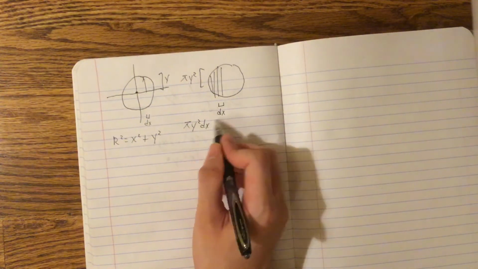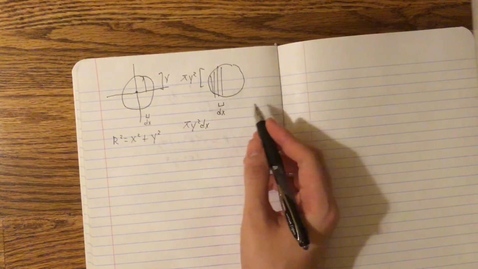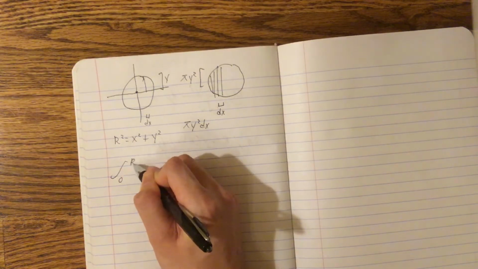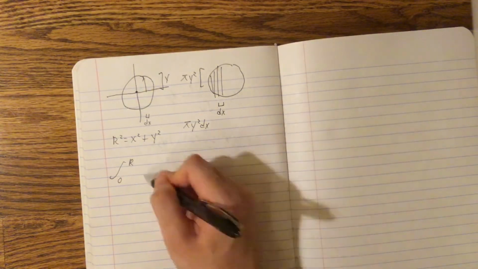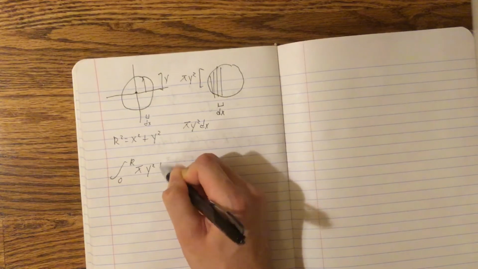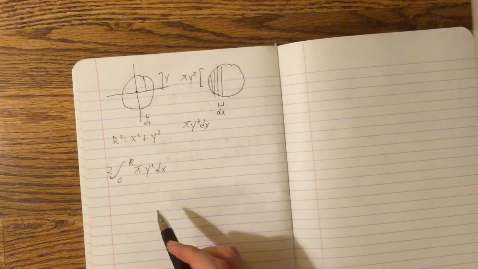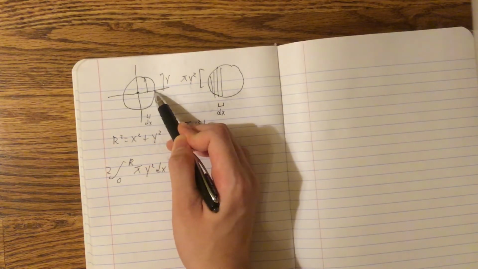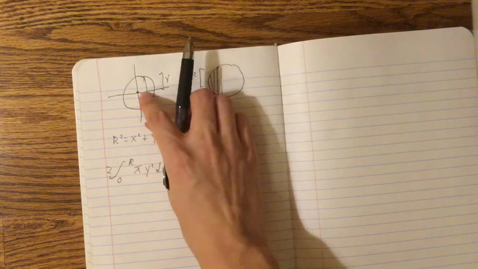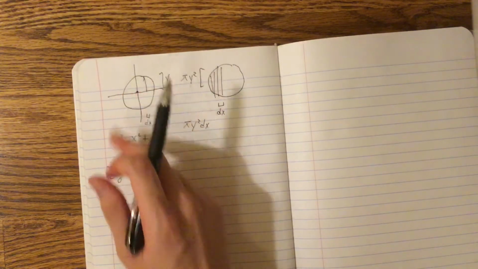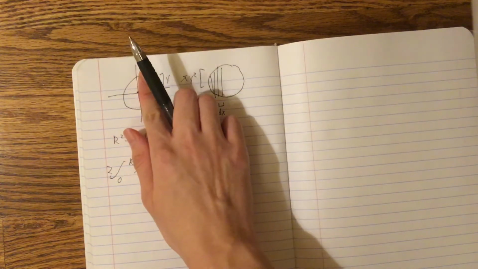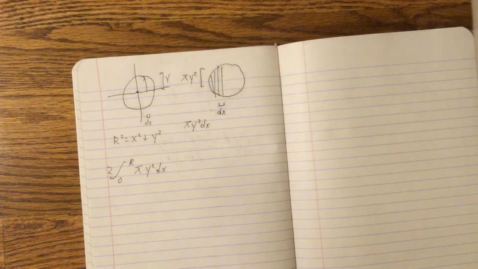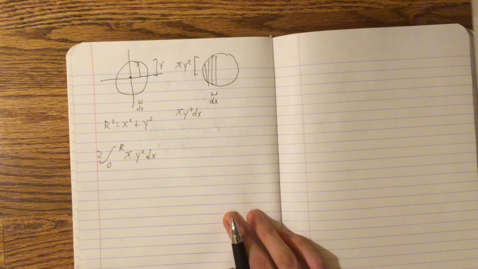So the integral would be a sum of all of these cylinders, right? It'll be from 0 to r, pi y squared dx, times 2. I'll explain later why I'm taking a limit from 0 to r. Basically, 0 to r takes into account from here to here, and I'm doubling it because the sphere is symmetrical about both sides. All I have to do is find the volume of one side and then double it to get the volume of the full sphere, all right? So that's what the 2 times means.